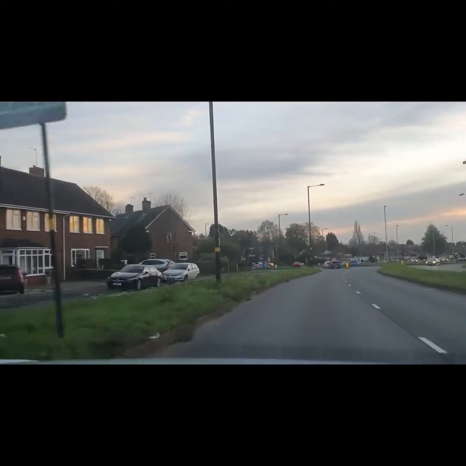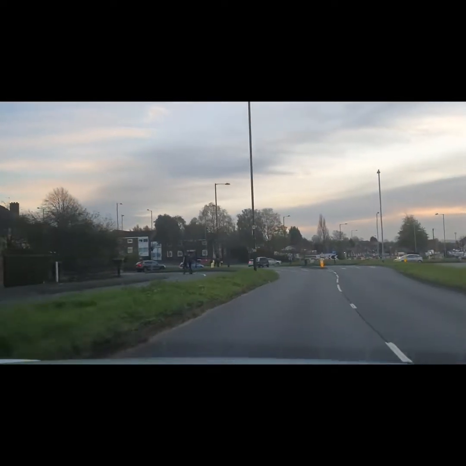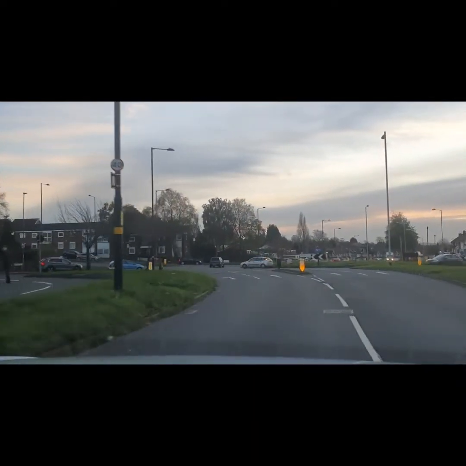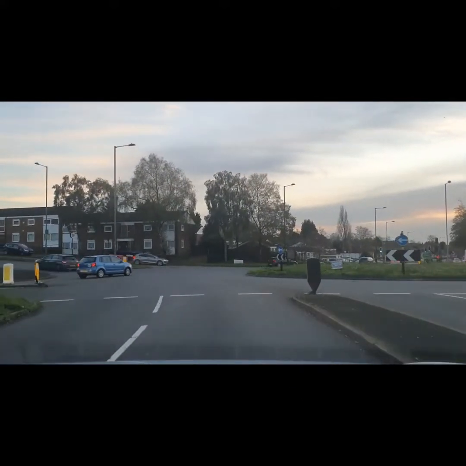Okay, beautiful. So for this one, we need to be in the second lane, which is the straight ahead lane. There's two straight ahead, but we always take the one on the left. And we're going straight ahead, taking the third exit.